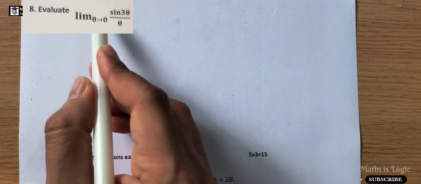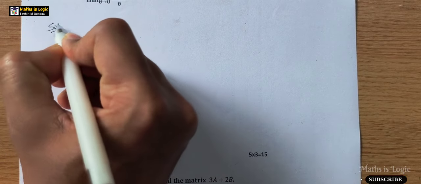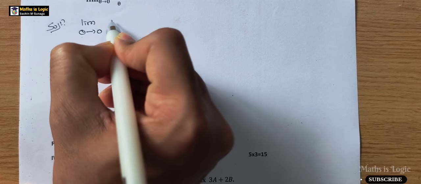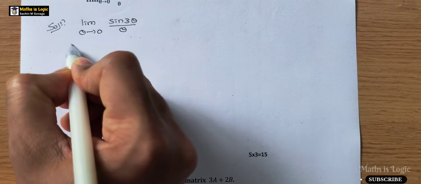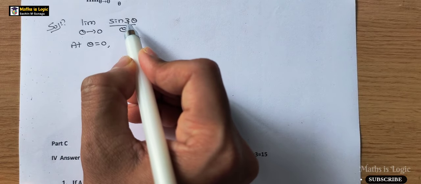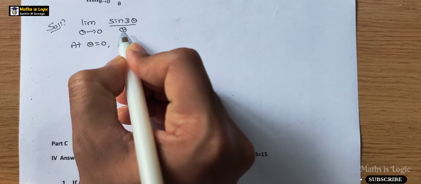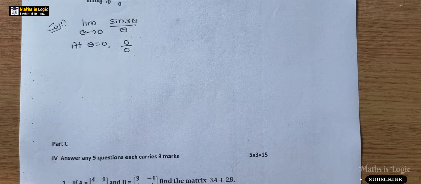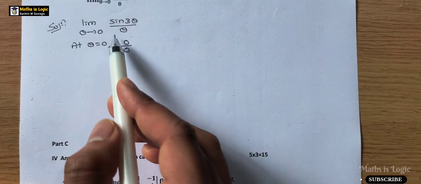Next, evaluate limit theta tends to 0 sine 3 theta divided by theta. Solution. Limit question is theta tends to 0 sine 3 theta divided by theta. So first step, at theta is equals to 0, substitute. 0 into 3 is 0, sine 0 is 0, divided by denominator, again theta tends to how much? 0. So we are getting indeterminate form.